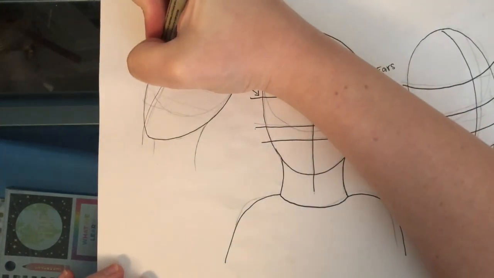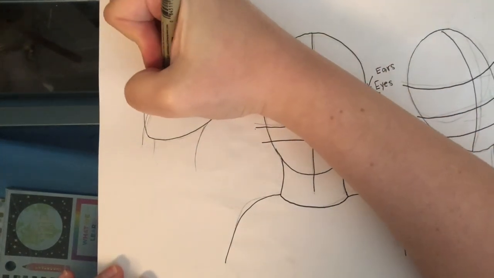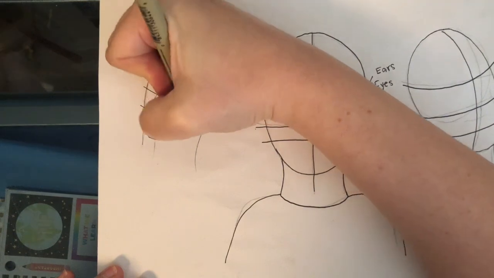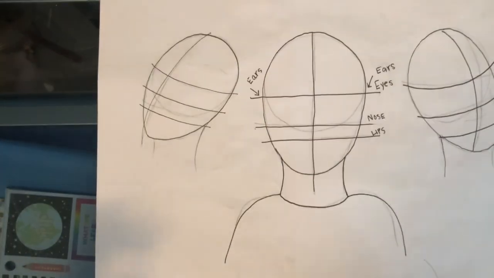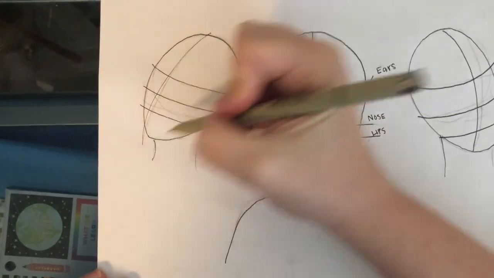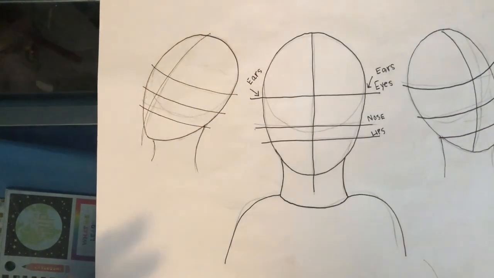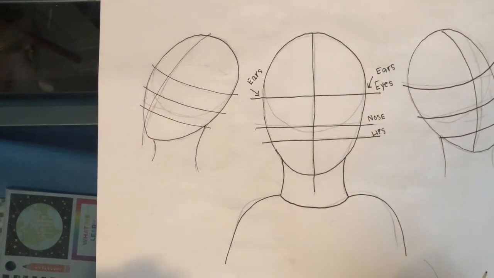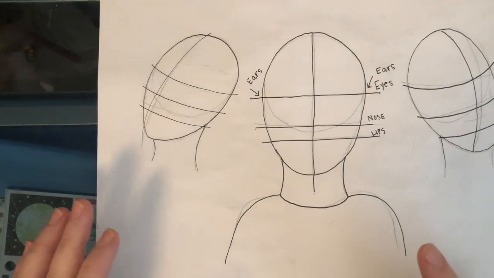Now you can do this for any direction, so looking up, down. It takes a lot of practice. Make sure that you are always looking at a reference photo because that is the most important thing when it comes to creating a self-portrait.